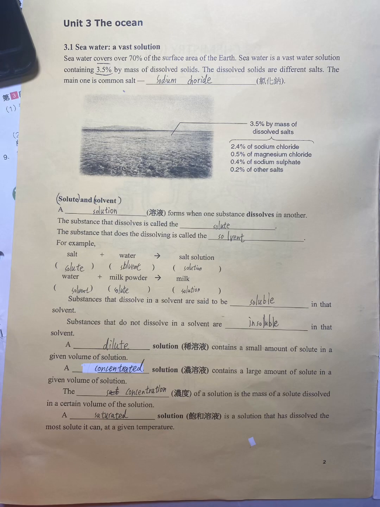Seawater, a vast solution. Seawater covers over 70% of the surface area of the Earth. Seawater is a vast water solution containing 3.5% by mass of dissolved solids. The dissolved solids are different salts. The main one is common salt, sodium chloride.